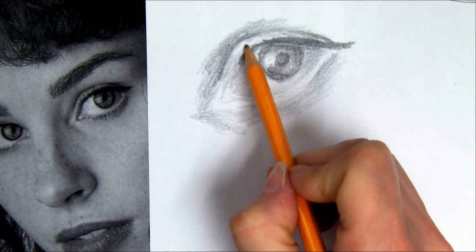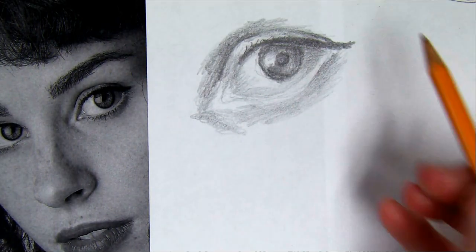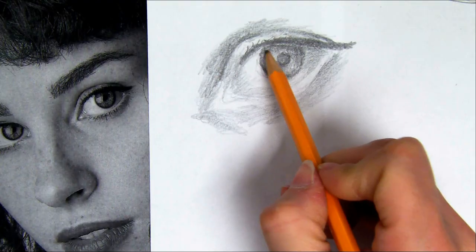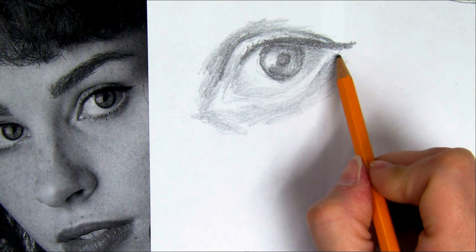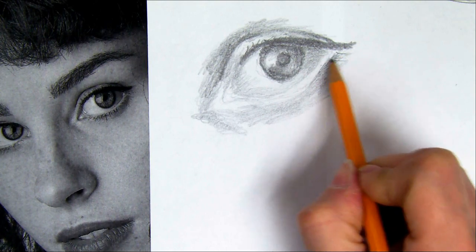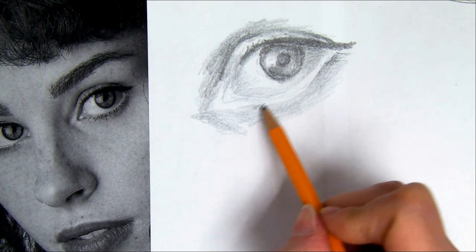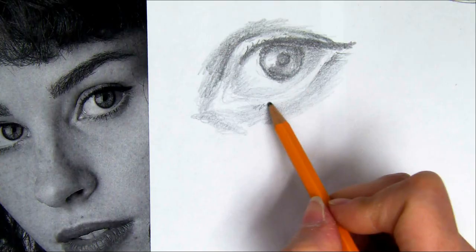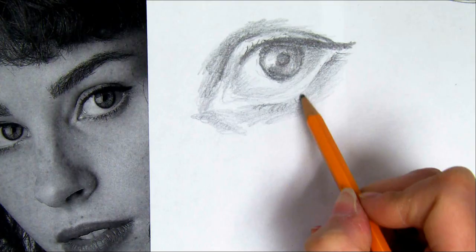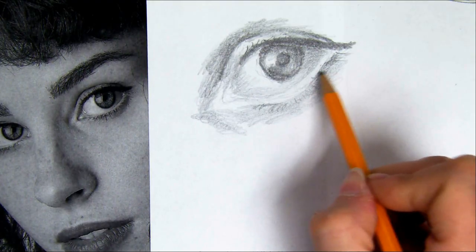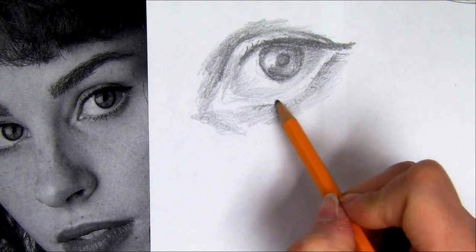And then we see a few little hairs, but you're really just going to suggest the idea that there are hairs there. There's a few in the reflection here, and then we see a few on the bottom of the eyelid, and then we see a few over here. Pay attention to the direction that the eyelashes go, but mostly you're just going to be suggesting a few. You're not going to draw in every single little hair. These need to come up a little bit.